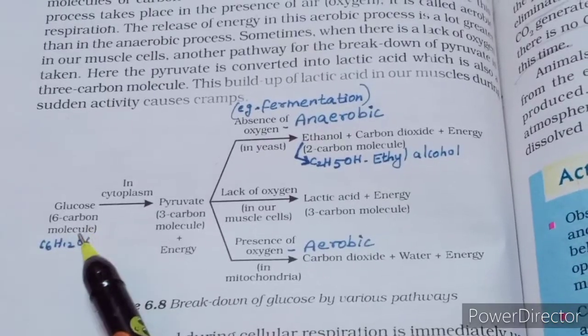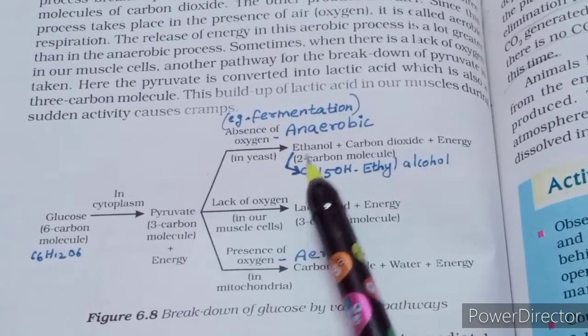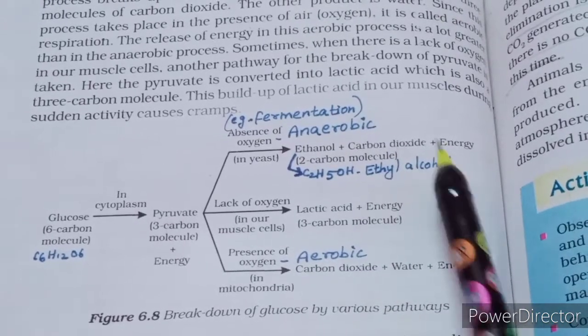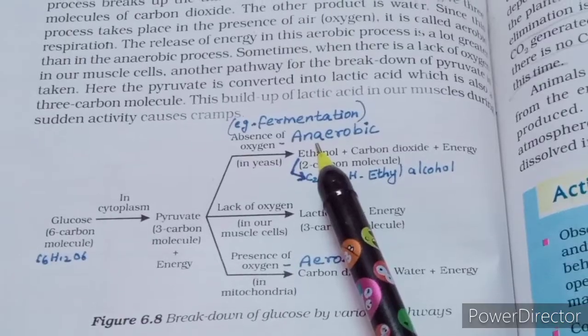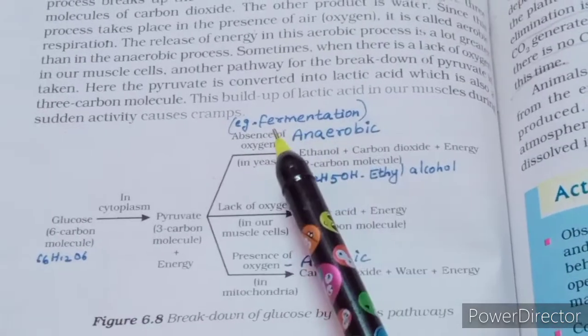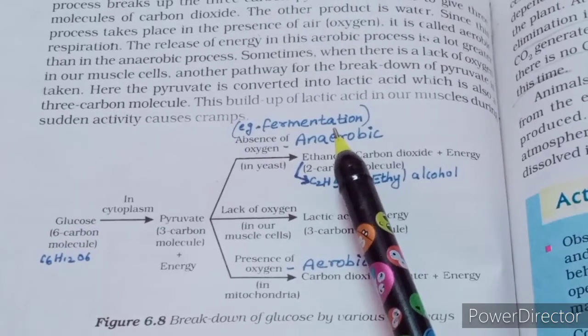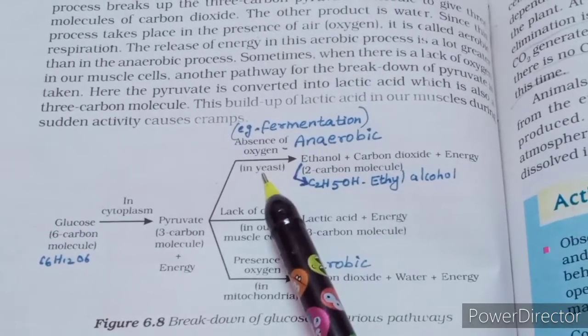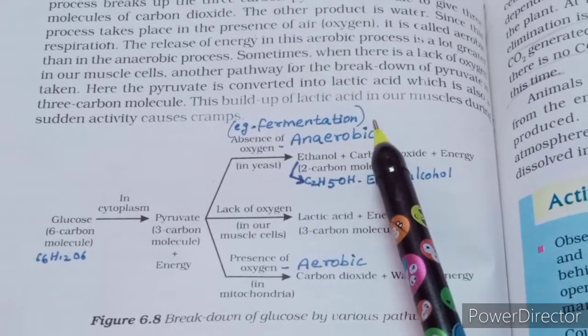So now the glucose is converted into pyruvate, and pyruvate is converted into ethanol, carbon dioxide and energy in absence of oxygen. That is the process called anaerobic respiration. The best example of anaerobic respiration is fermentation. You have studied in your lower class about the fermentation which takes place with the help of yeast. Example is conversion of milk into curd.